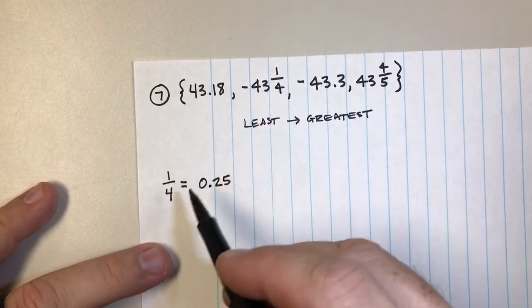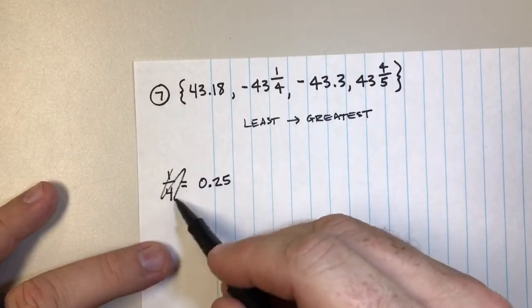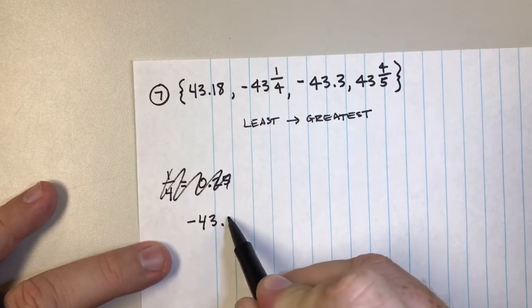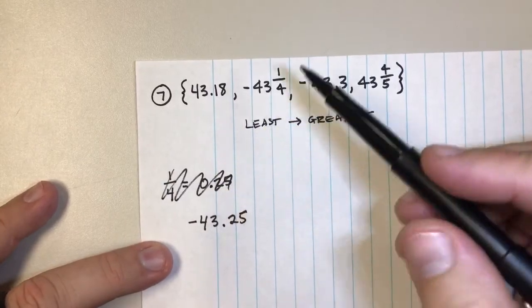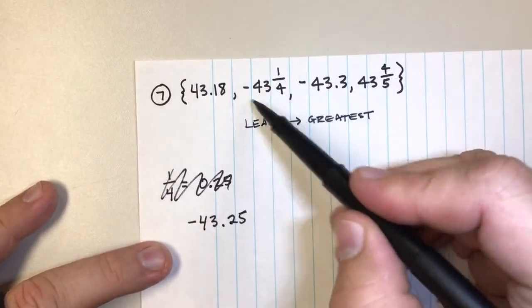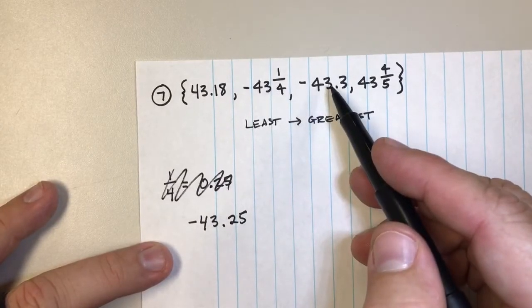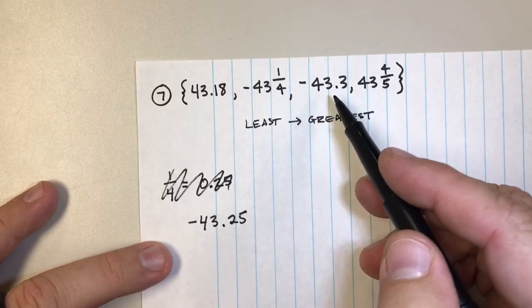So when we're all said and done, we're really talking about negative 43.25 instead of just 0.25. So we've taken this fraction and we've converted it, and now we're looking to compare it with negative 43.3.